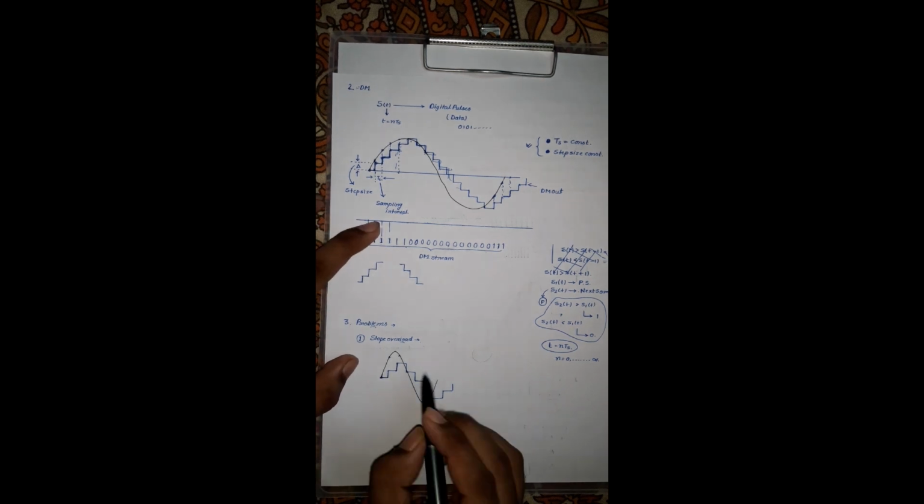Now you can see that the output waveform that has been produced over here does not match too much with the black line input waveform. The black line shown over here is the input signal or the voice signal, and the blue line is the DM output waveform.